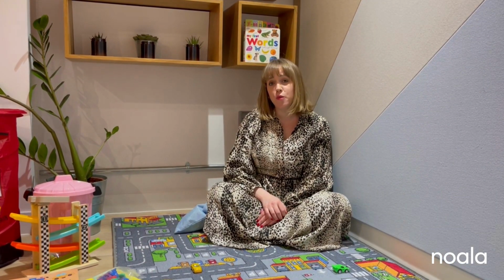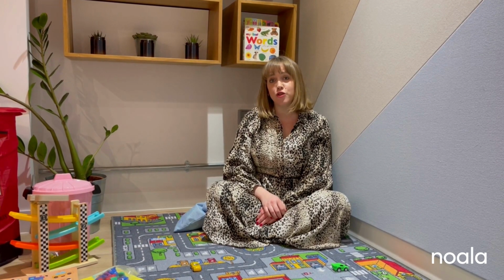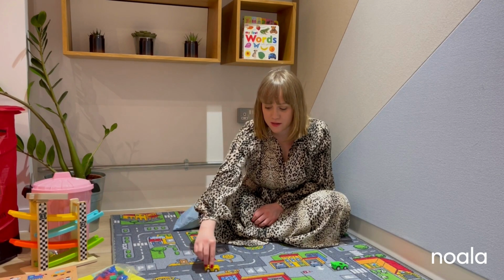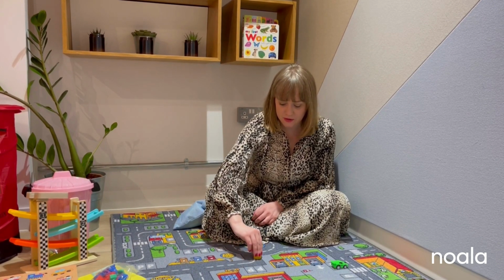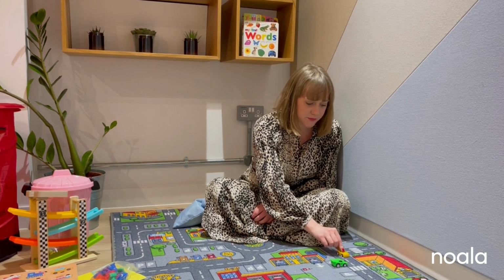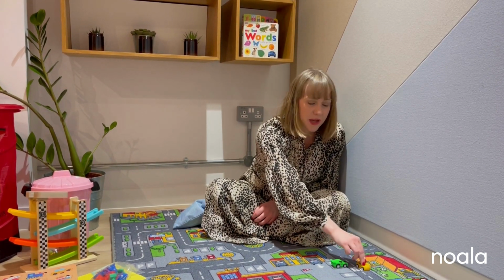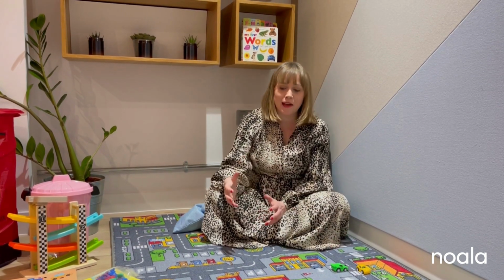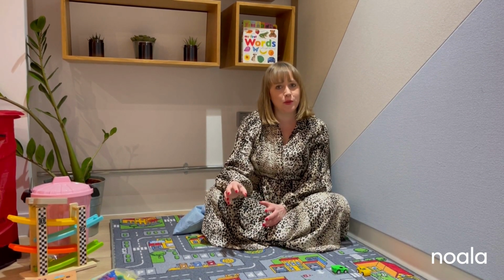So if your child is using one word to communicate, start to use 1 to 2 word phrases. Okay, so yellow car, beep beep, driving fast, 2 hens. Okay, so you're starting to use 2 word phrases to give them a manageable example to copy, okay?